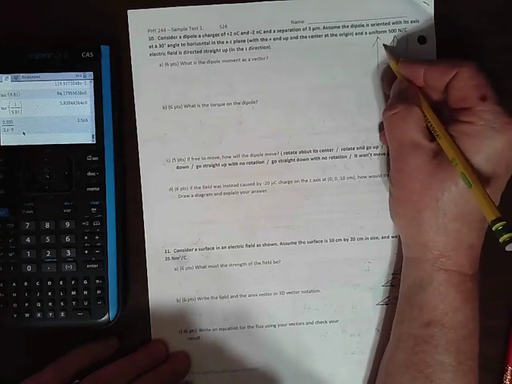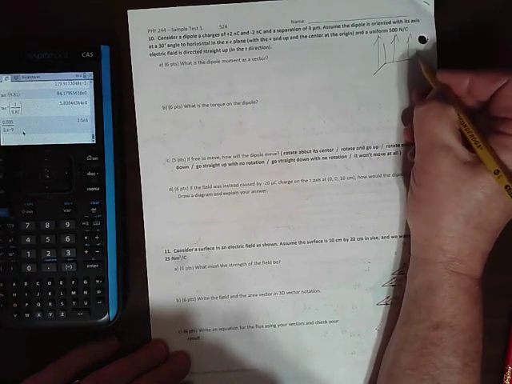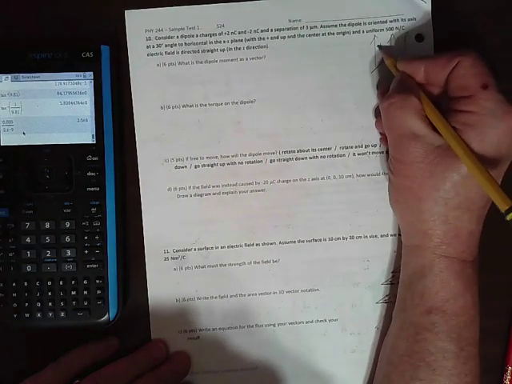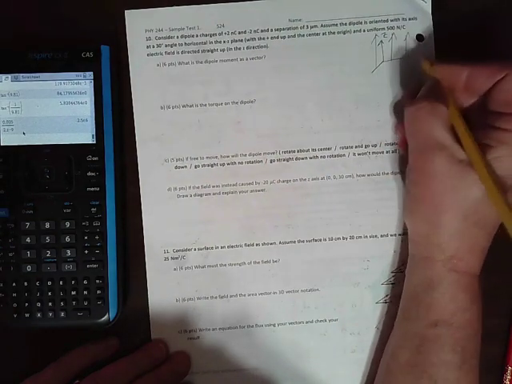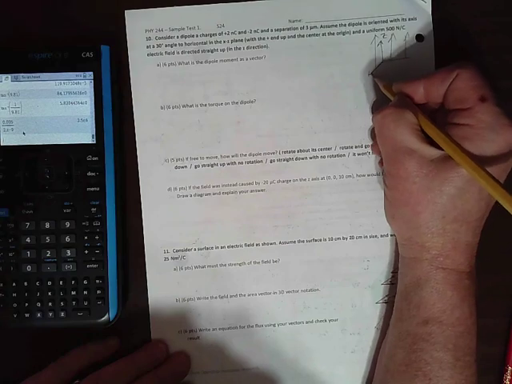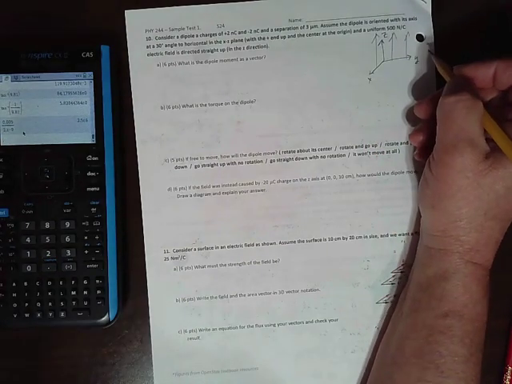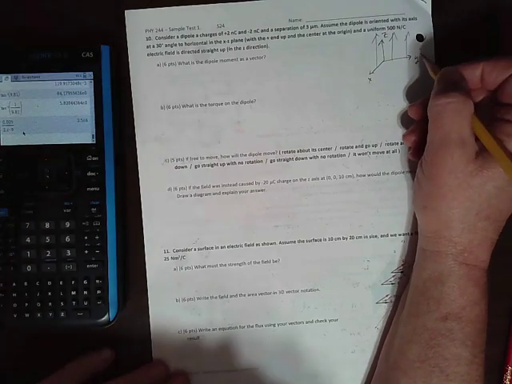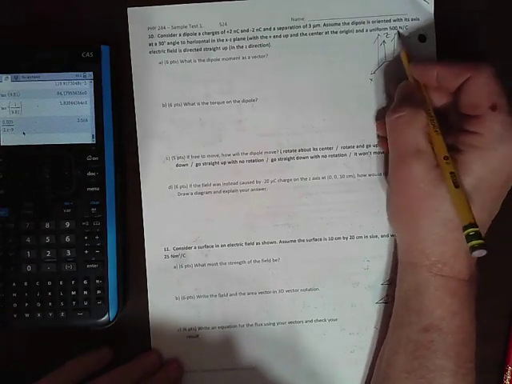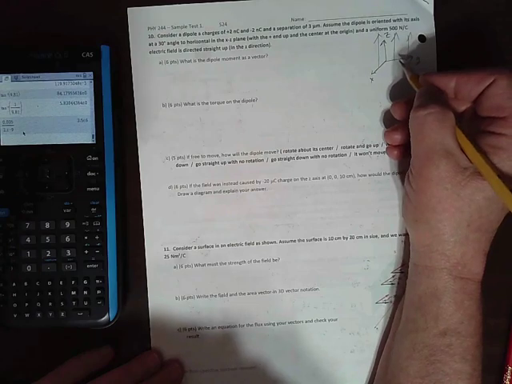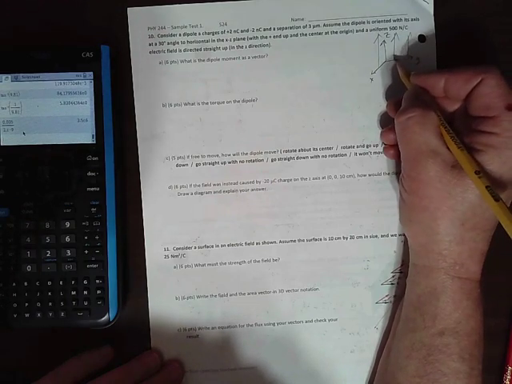We got our Z direction. So Z is up. And we've got X coming out, let's say, and Y going that way. And we've got our dipole axis at a 30-degree angle to horizontal in the XZ plane.